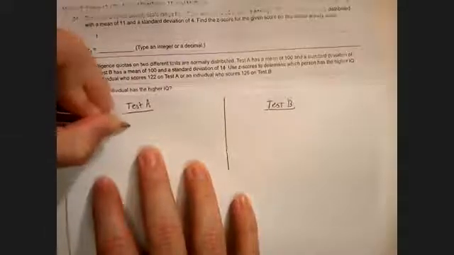So test A, I'm going to do stuff over here for test A, and then I'm going to do stuff for test B. Okay. Test A has a mean of 100. So I'm going to write down X bar equals 100, and the standard deviation of 17.